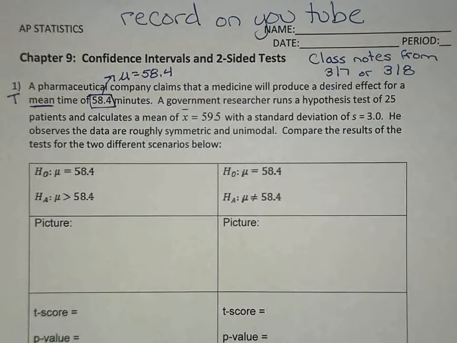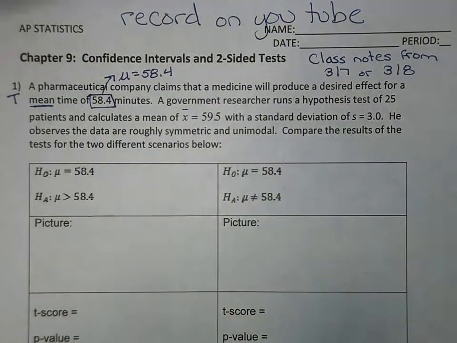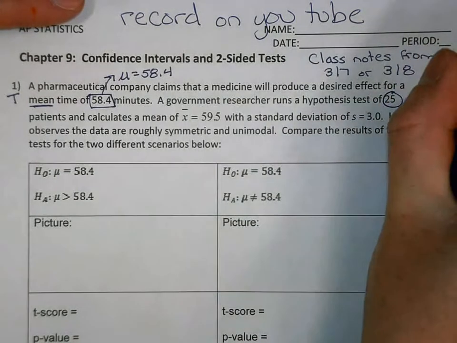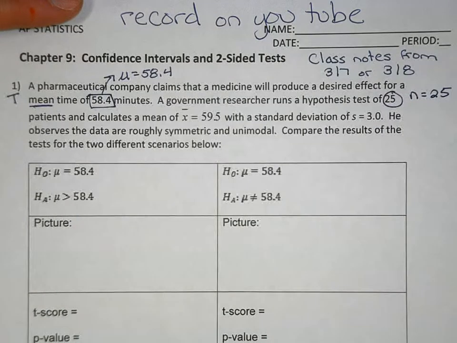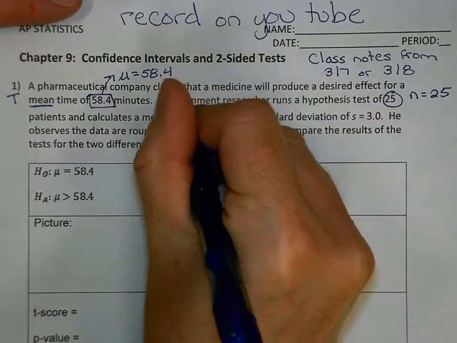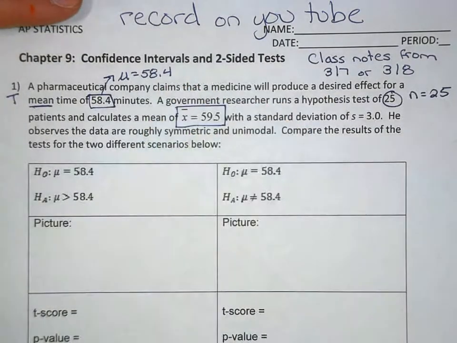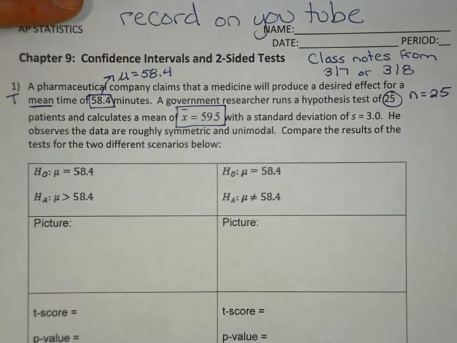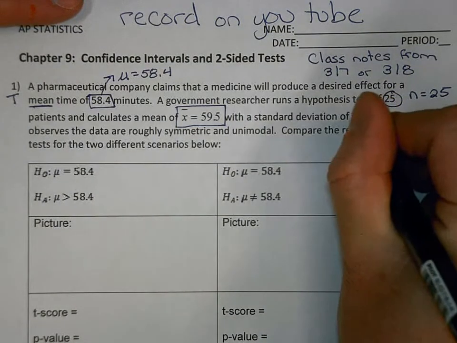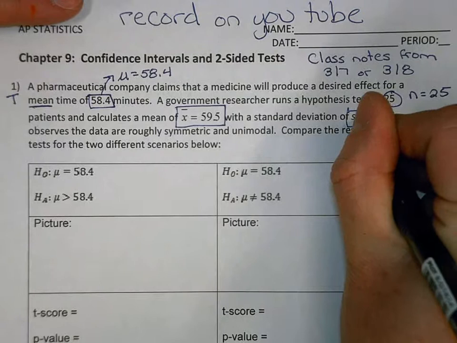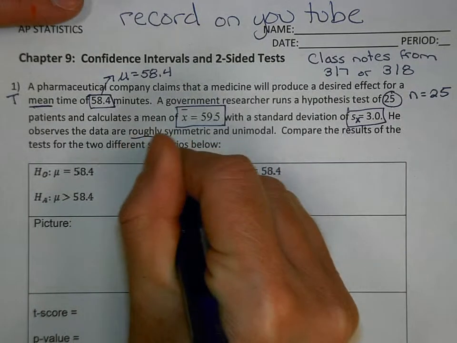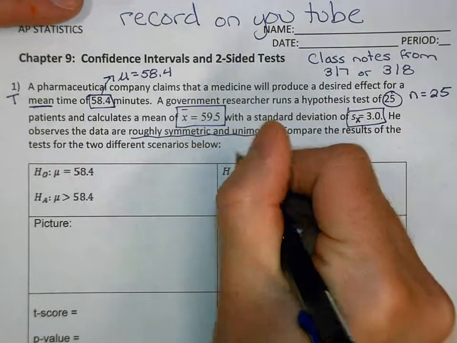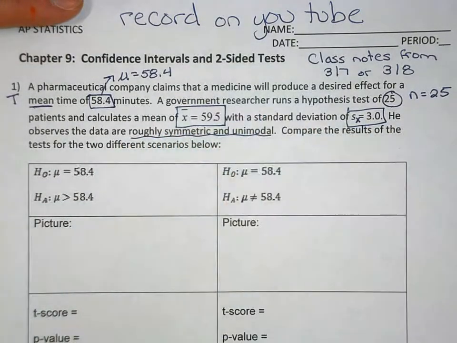A government researcher runs a hypothesis test of 25 patients. So 25, that's our n. And calculates a mean of x bar equal to 59.5. That's your sample statistic, with a standard deviation of s equal to 3. In the calculator, that's s sub x. He observes the data are roughly symmetric and unimodal. Roughly symmetric and unimodal is a check for us when we check our conditions.